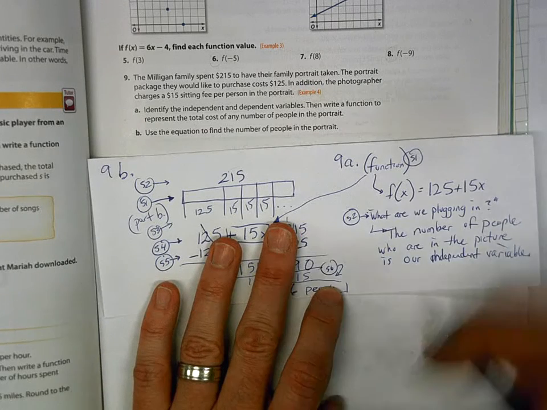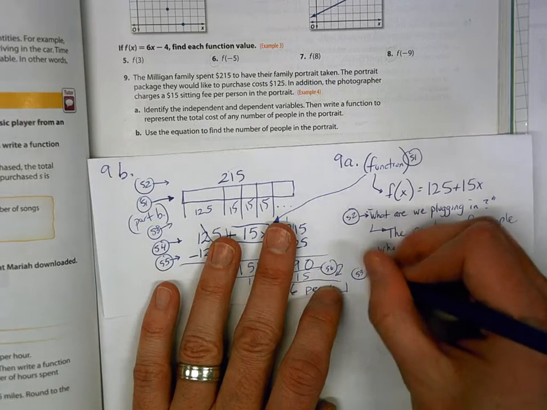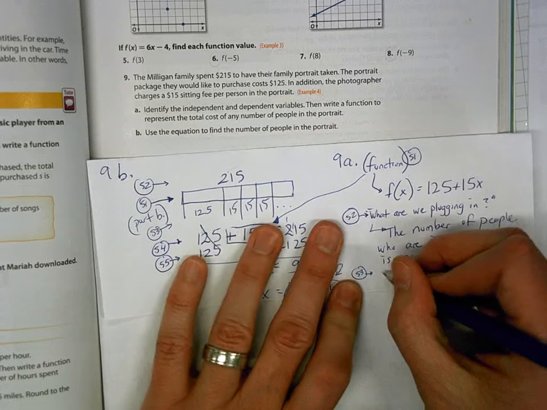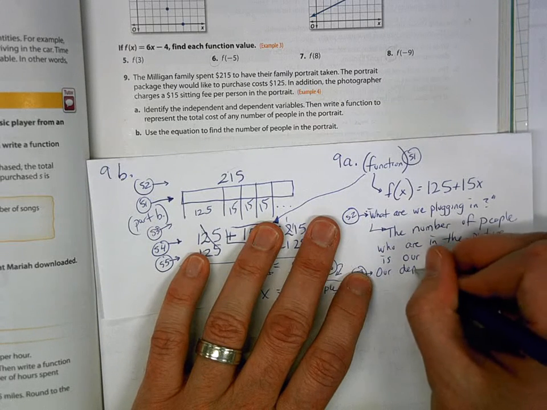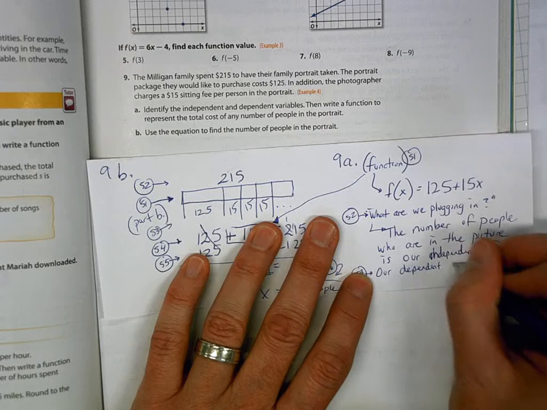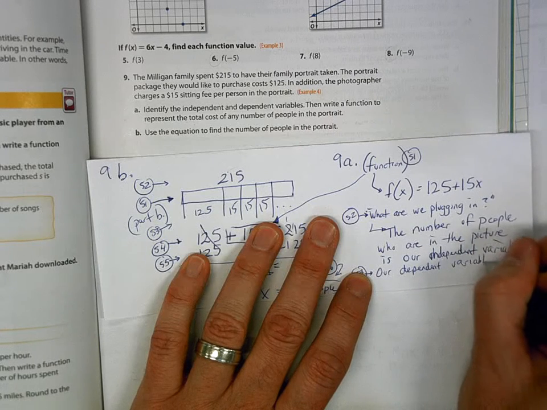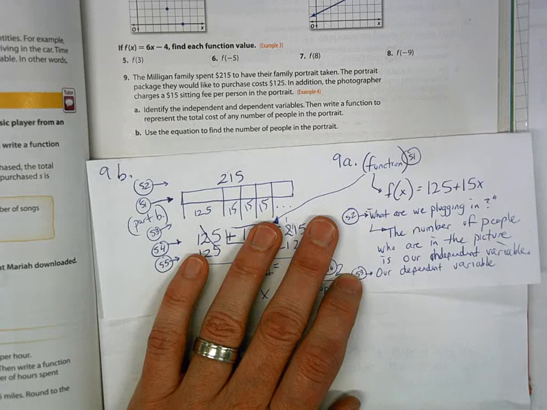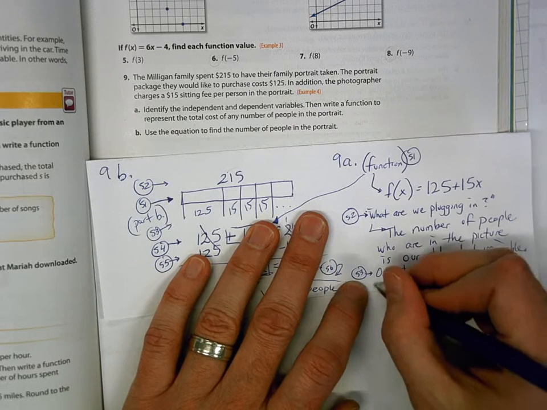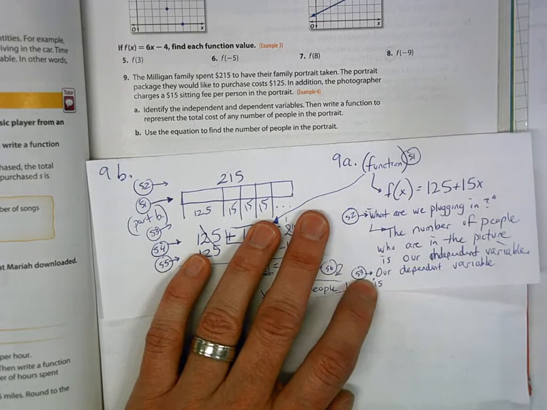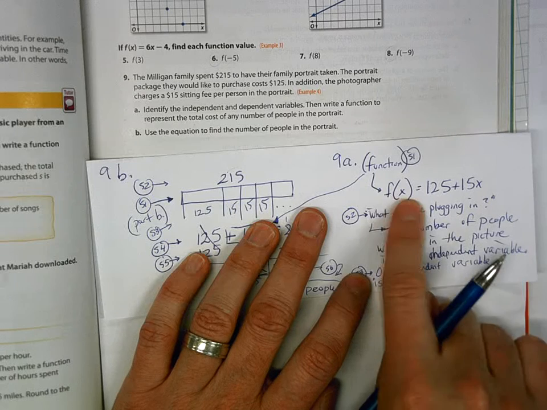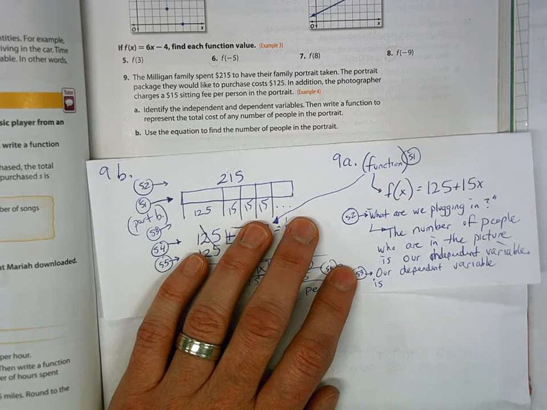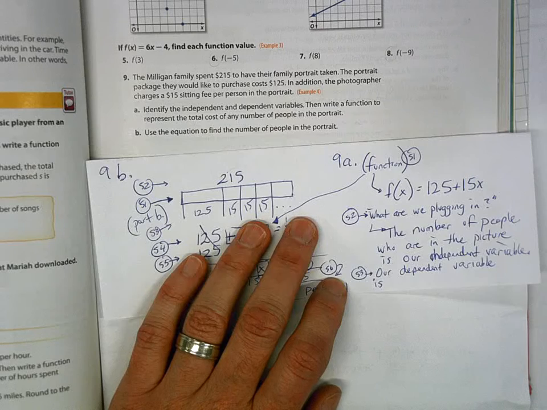Step 3. Our dependent variable, which is all depending on how many people are sitting in the photo. Our dependent variable is what, guys? What's happening over here? What's this giving us? What was our answer here?